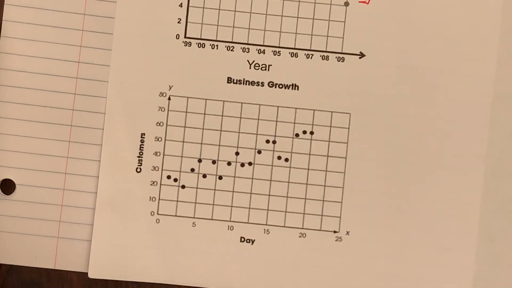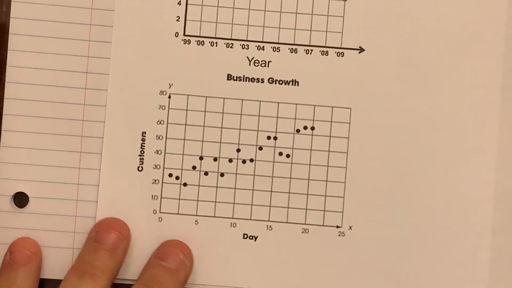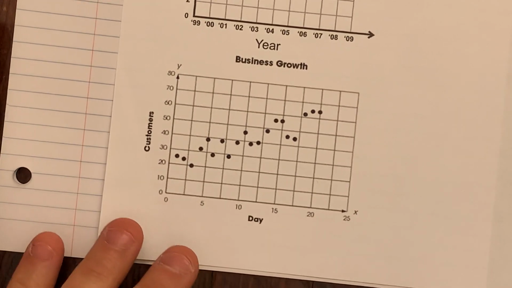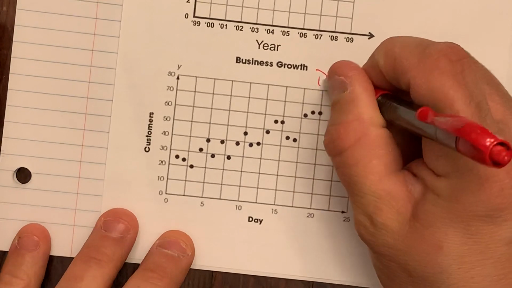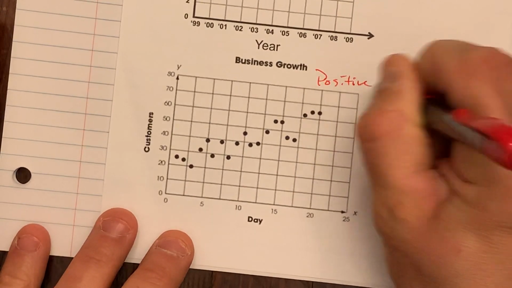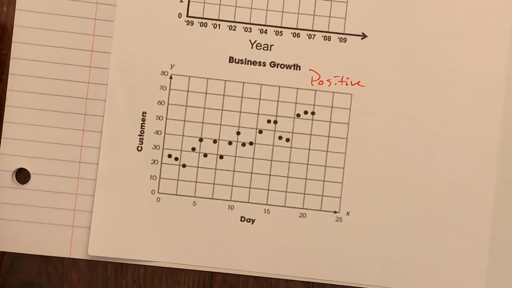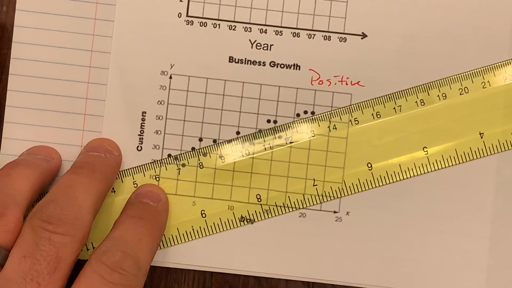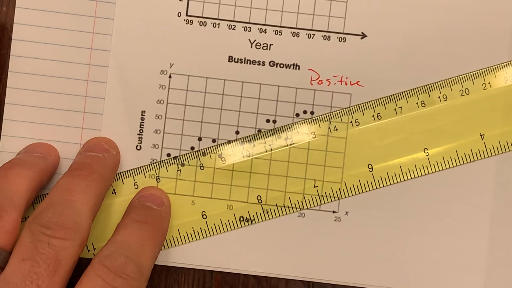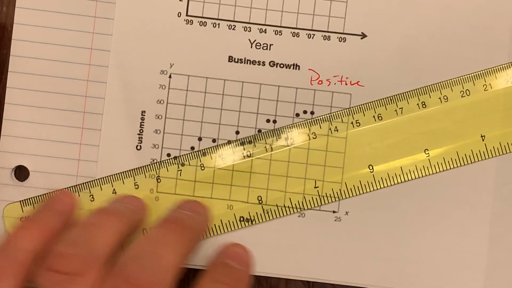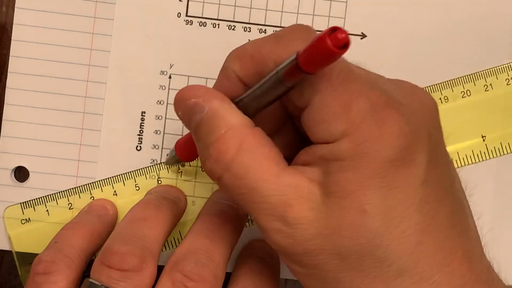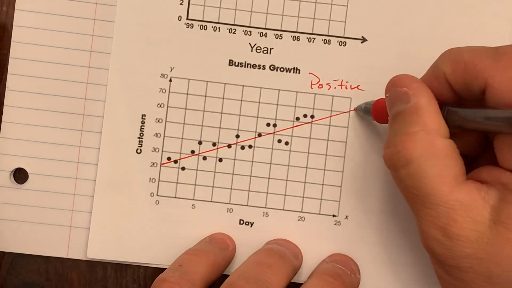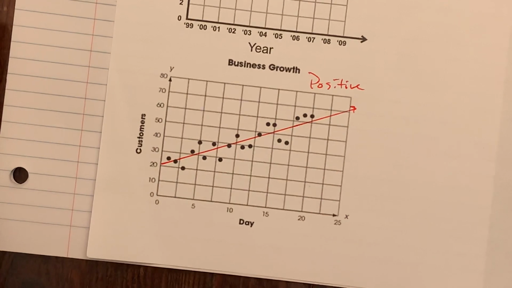All right, our last little example, business growth. Definitely a positive. We can see our data going this way. I'm going to go right about here, I'd say. Again, it just depends on what you see, but it should be pretty close and similar to one another.